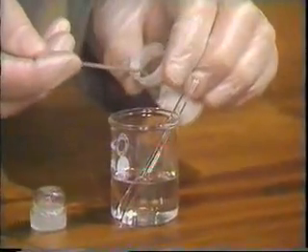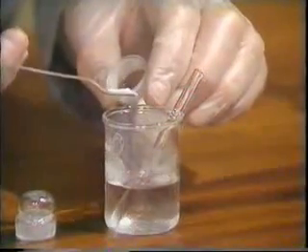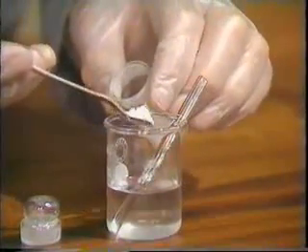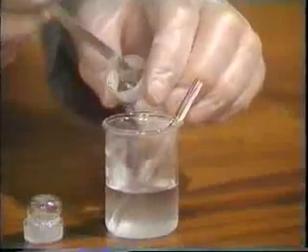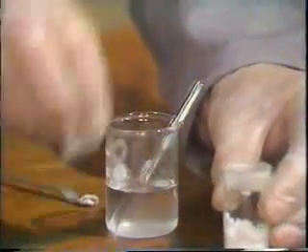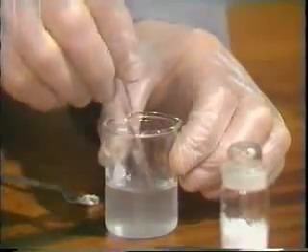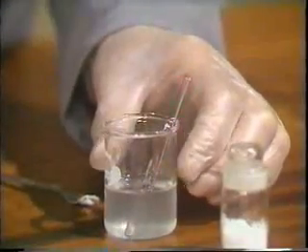I put some of the solid in water. Well, you can see there's a very vigorous reaction. And on stirring, the solid all dissolves.